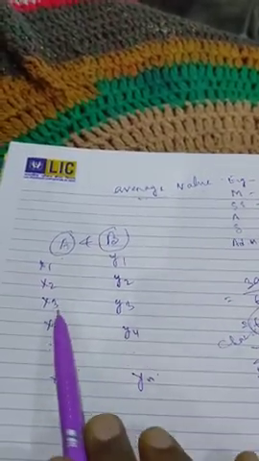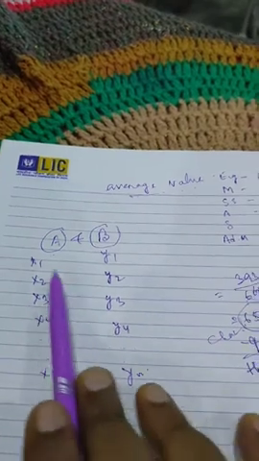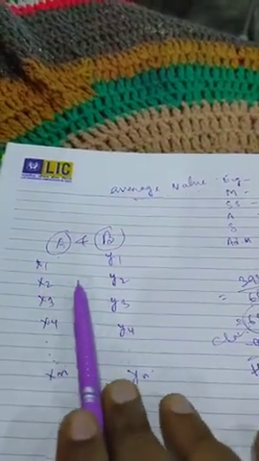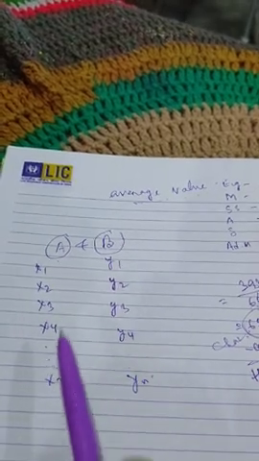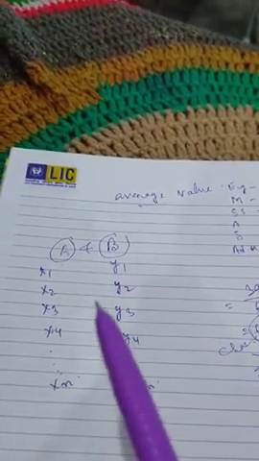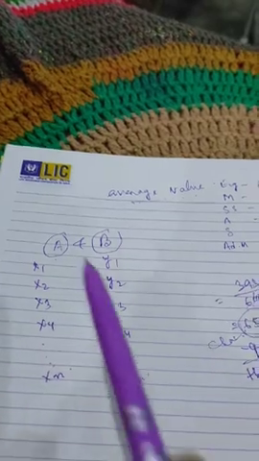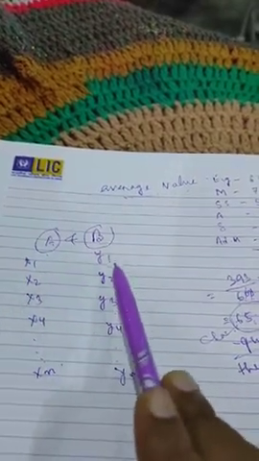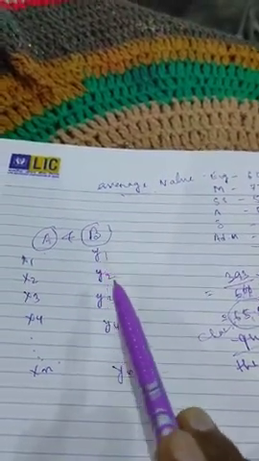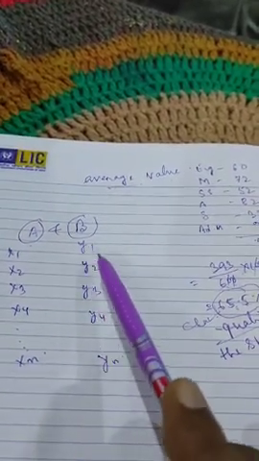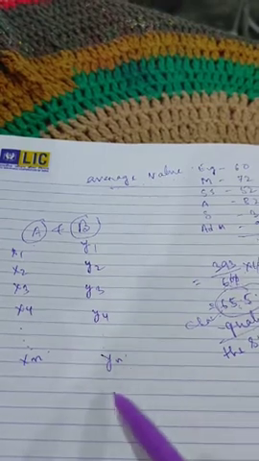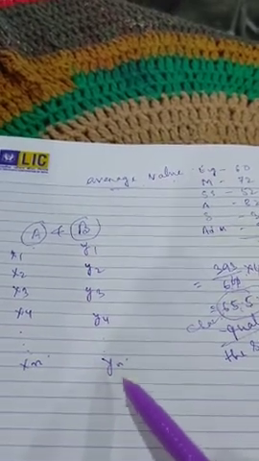Individually it is not possible to remember the salary or wages earned by the individual workers of factory A. Similarly, in B, these are the names of the workers or laborers, y1, y2, y3, y4 ... yn.